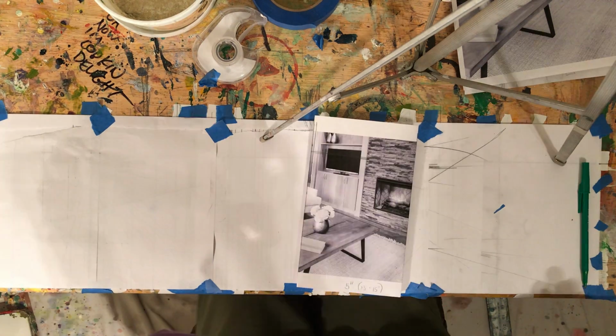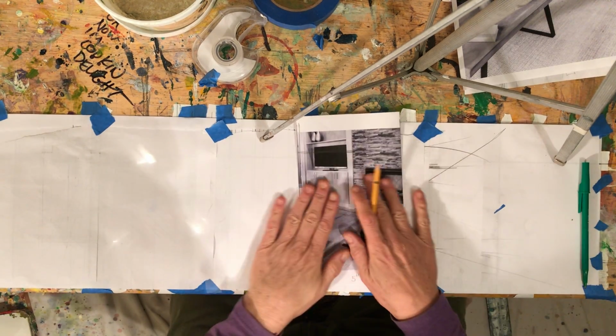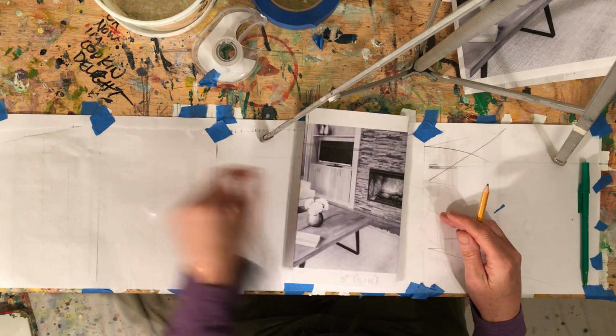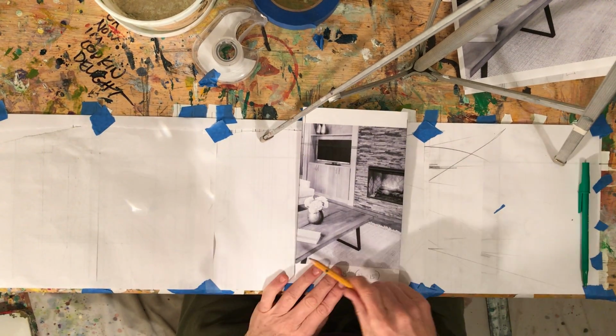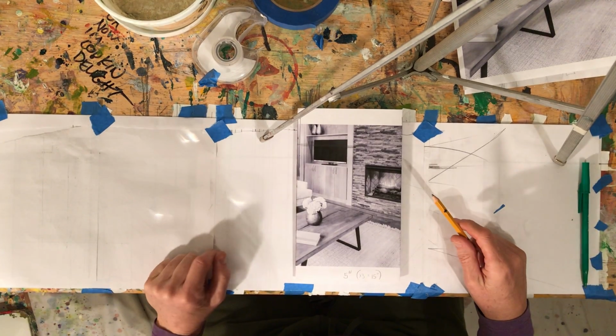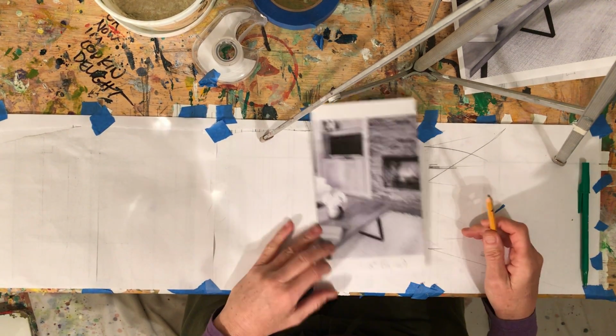All right, so first thing, look at your picture. You identify, in this case, it's 2 point. One thing's going one way, one thing's going the other. This is going this way, this is going this way. It's not 1 point. Next thing you want to determine is where's the corner of the room.